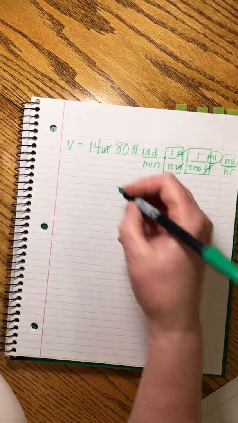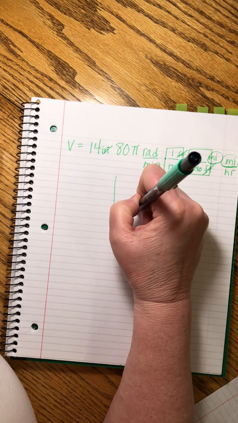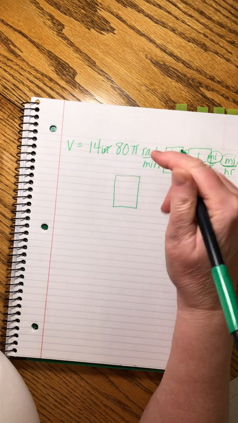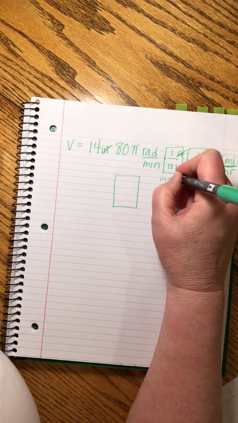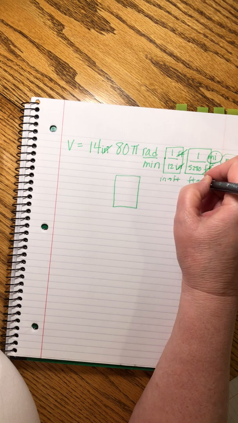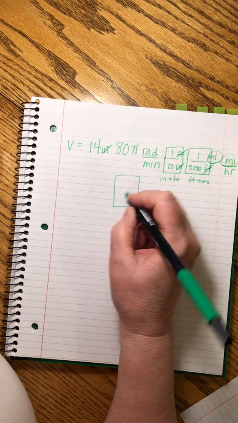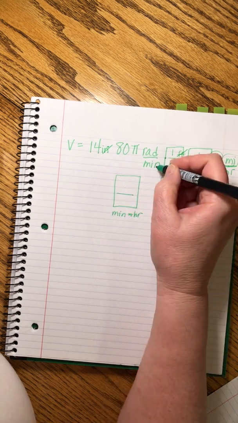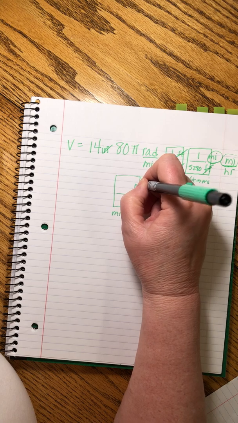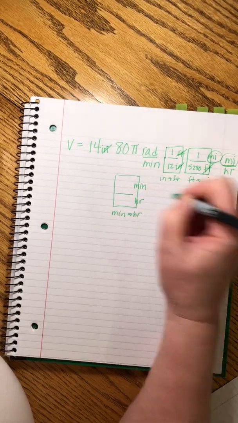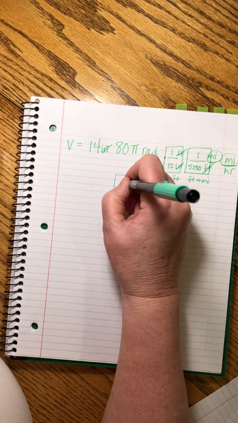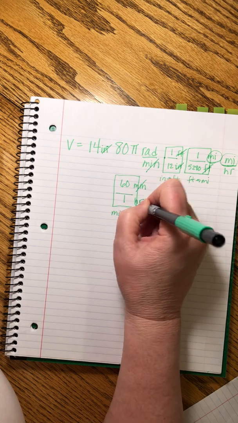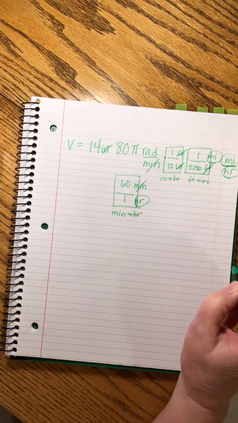Now we need to fix our bottom unit rather. I didn't write this, we're going from inches to feet, and we're going from feet to miles. And now here we'll do the time, and we just need to go from minutes to hours. That's relatively simple, right? Minutes are on the bottom, so we need minutes on the top to cancel. There's 60 minutes in 1 hour. The minutes cancel and we're left with hours, which is exactly what we want.